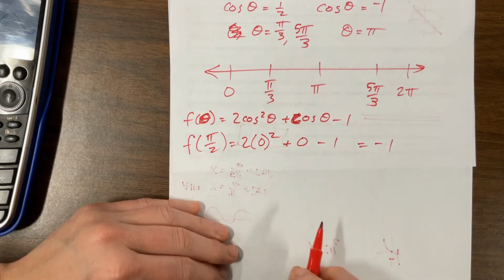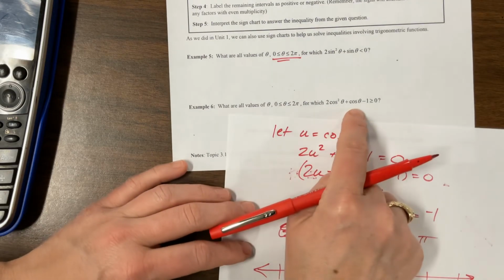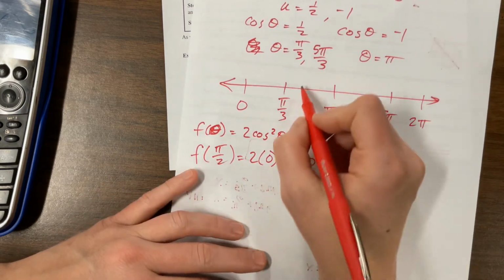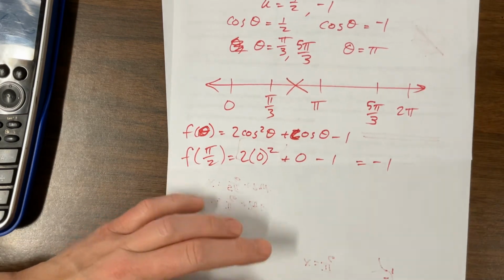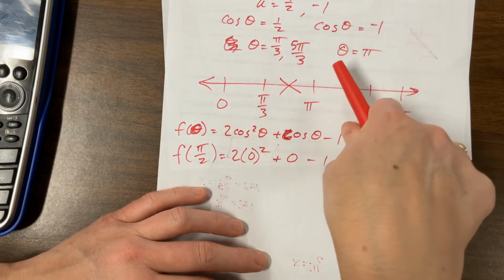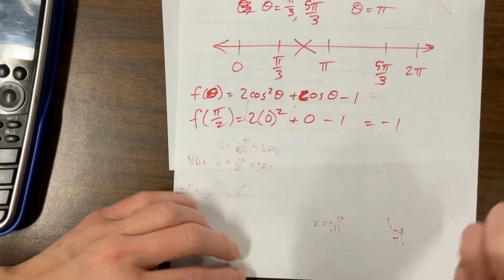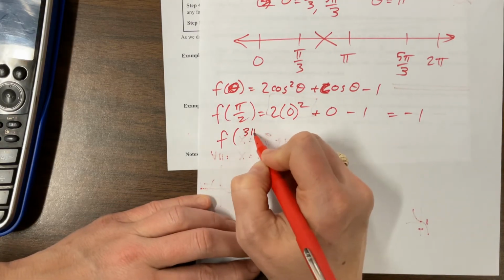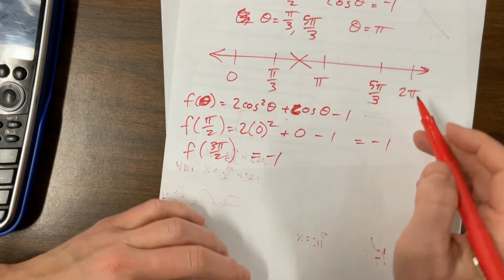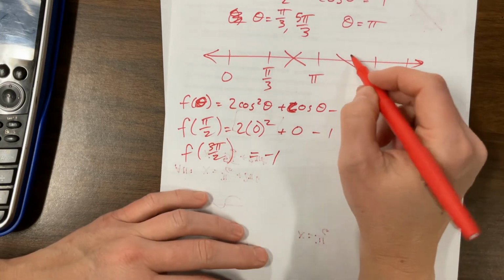This is equal to negative 1. What was our goal? We want to be greater than 0. This interval right here is less than 0. That's no good. We don't want that interval. Between pi and 5 pi over 3, 3 pi over 2 will work out the same way. F of 3 pi over 2 is 0, and so this is also equal to negative 1. So this is also no good.